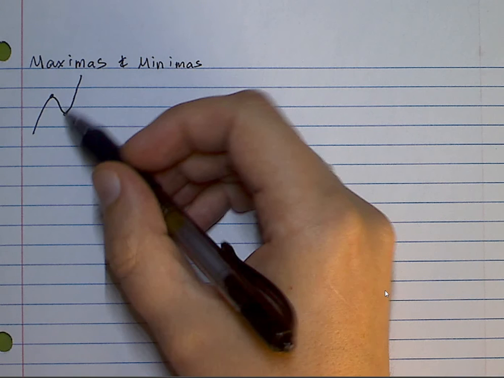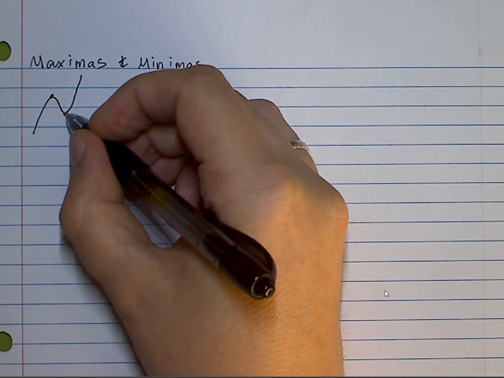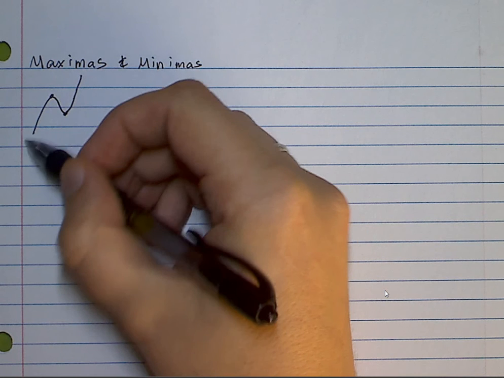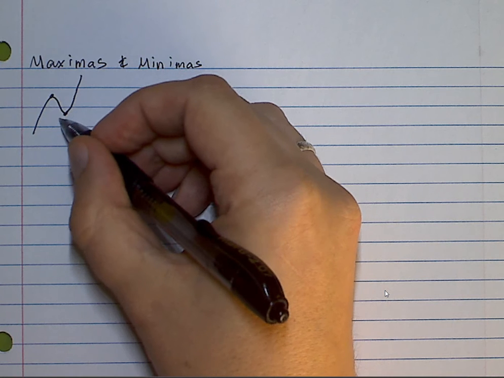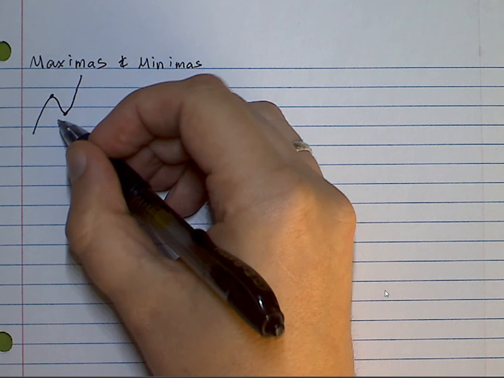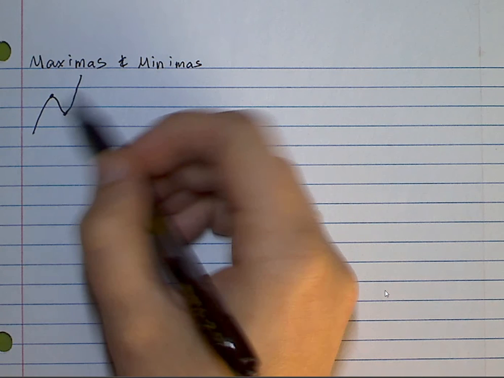And the same thing with this little nubbin down here. It's not the lowest value the function reaches because it goes way lower over here, but it is the lowest value the function reaches in this little block of the function. And so it's not a minimum, it's a minima. So this particular function has a maxima and a minima.